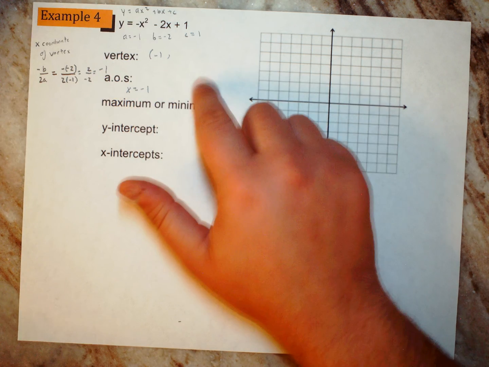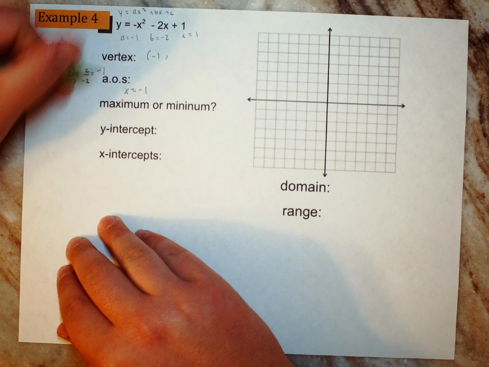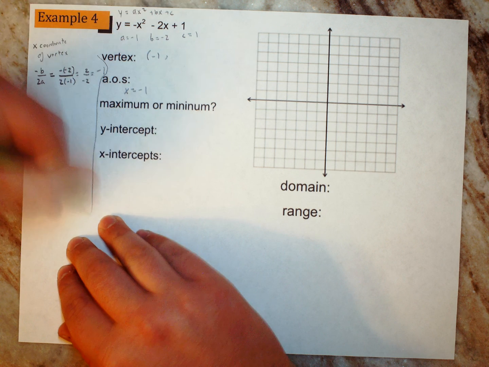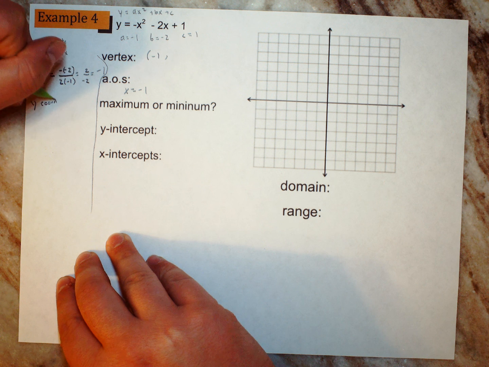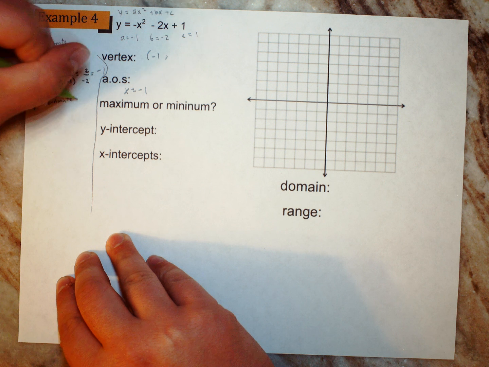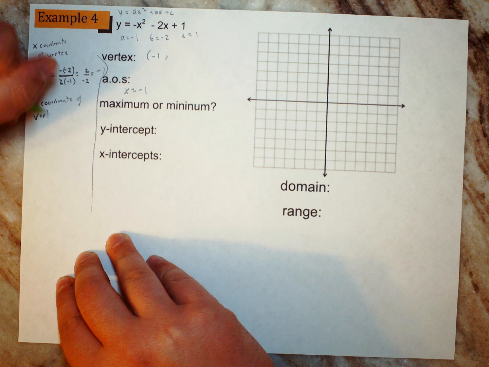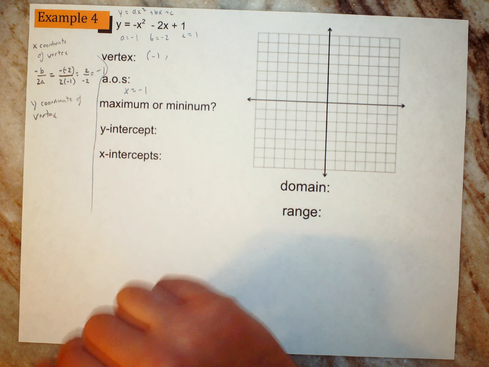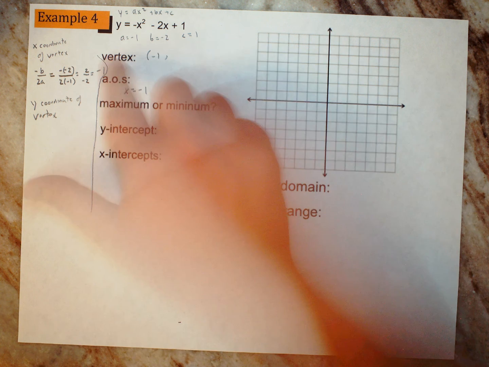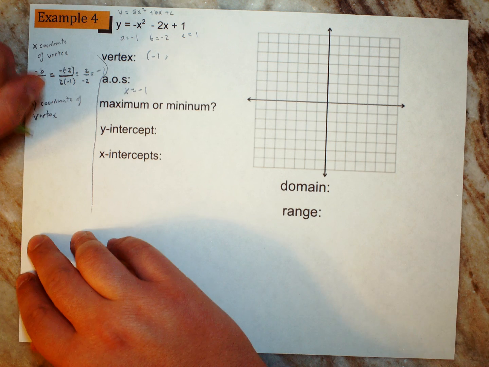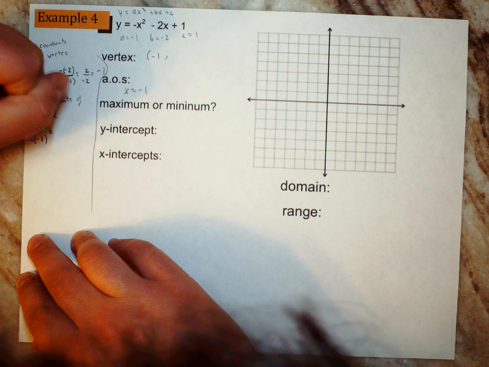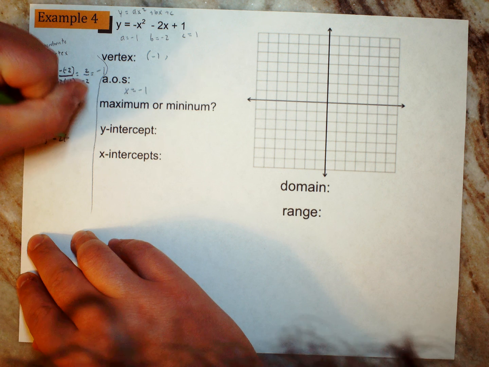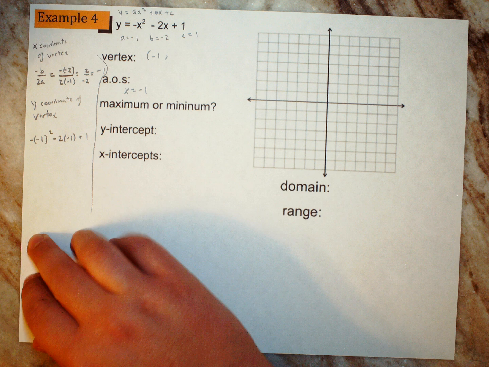I'm just going to draw a little divider here. Now for the y coordinate of the vertex, you're going to plug -1 back into the function. So -1, opposite of -1 squared, minus 2 times -1, plus 1.